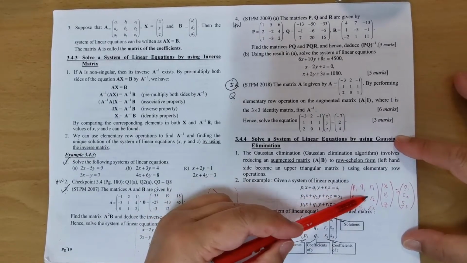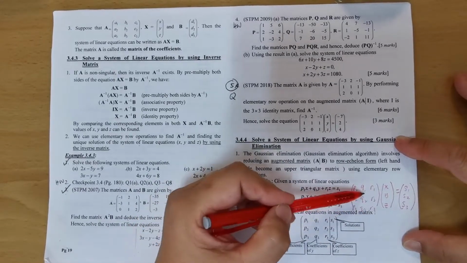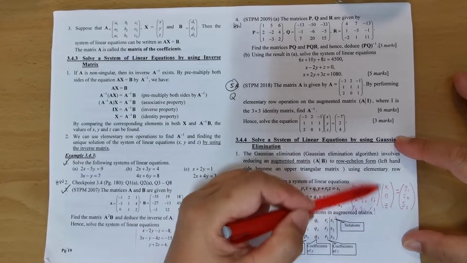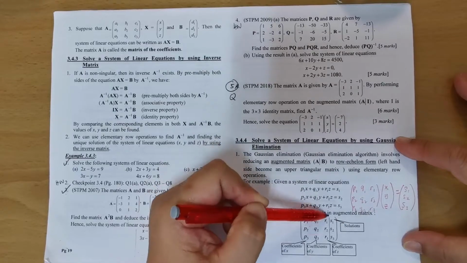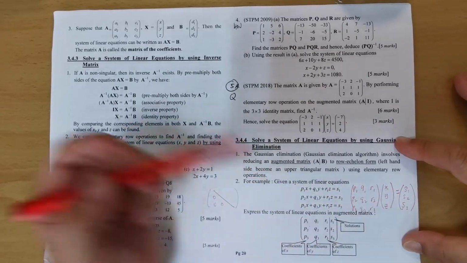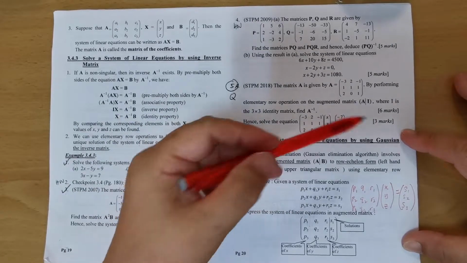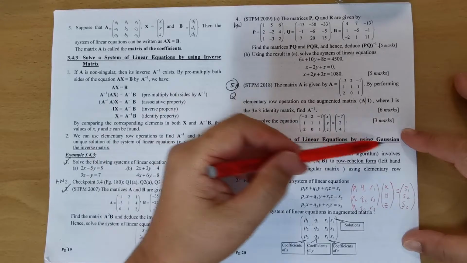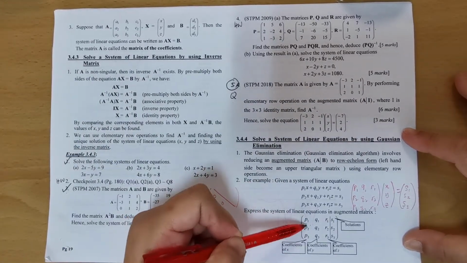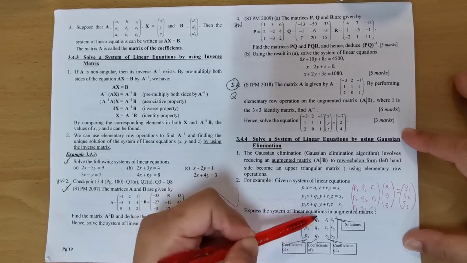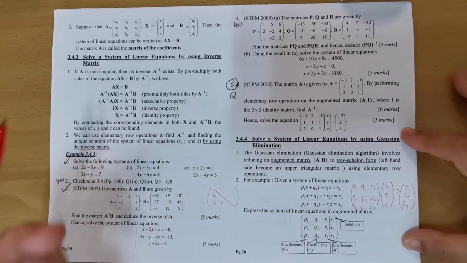Then from here we transform it into augmented matrix form. Augmented matrix means we only write this one and this one. We ignore the variables first. So this matrix, write it at the left hand side, one straight line, then the S1, S2, S3. This is the augmented matrix form. If you want to use Gaussian elimination, write it in this way. So this is all the coefficients for x, coefficients for y, coefficients for z, and these are the solutions.